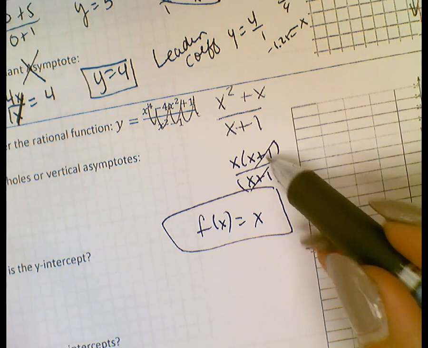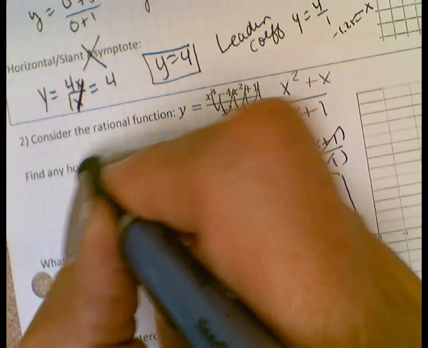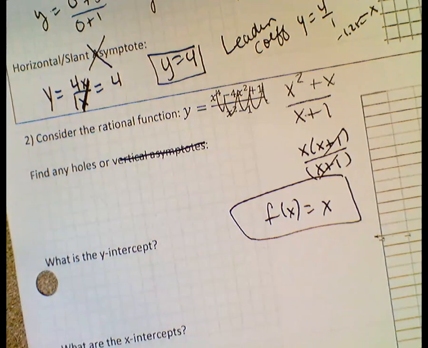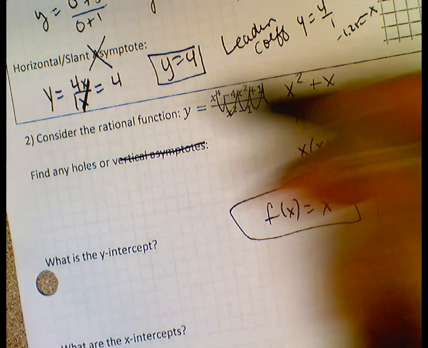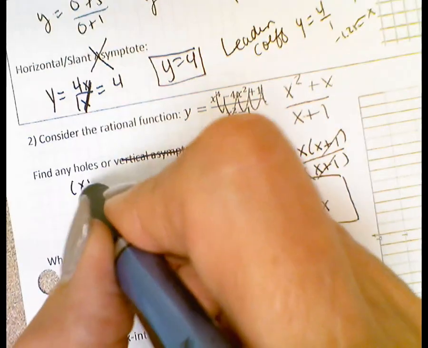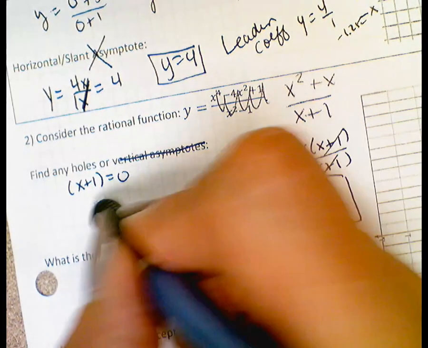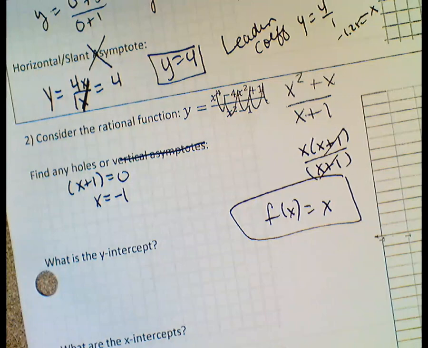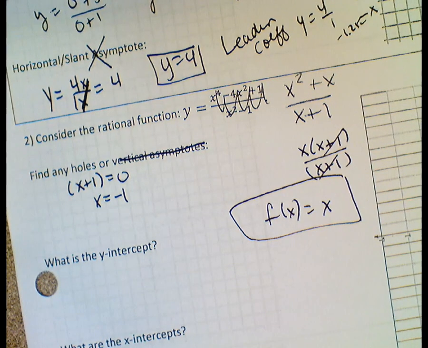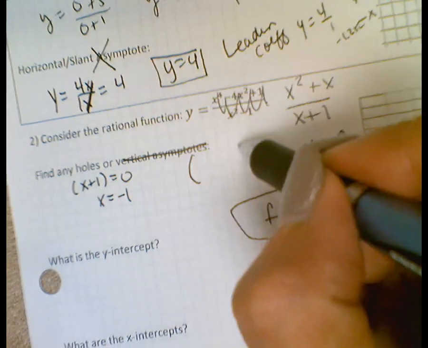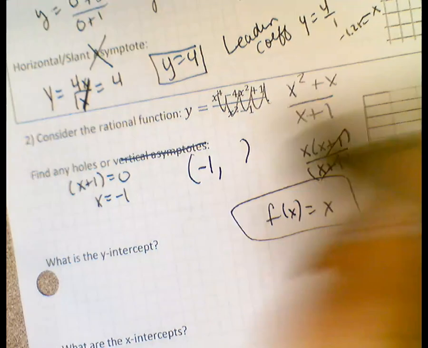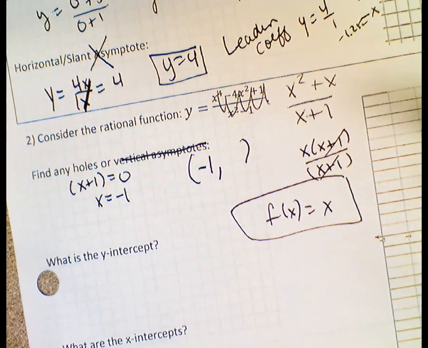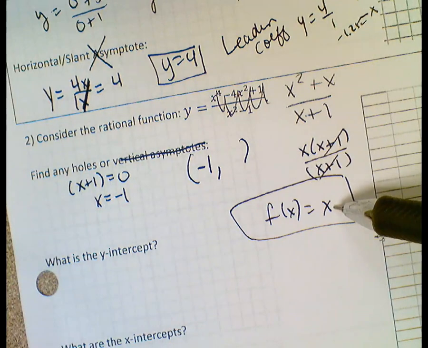But before we can do that, we have to take care of the hole in the problem. So there's no vertical asymptotes because there's nothing left in the bottom, but there is a hole. So you take that common removable discontinuity and you set that equal to 0 and solve. So x + 1 is not the vertical asymptote, it's the x-coordinate of the hole. And if you want to know what the y is, you just plug it right into x.